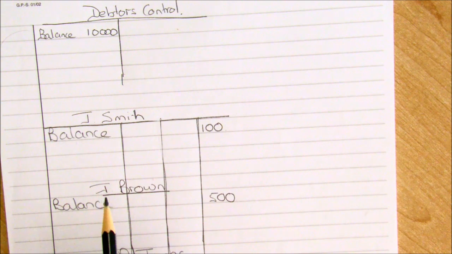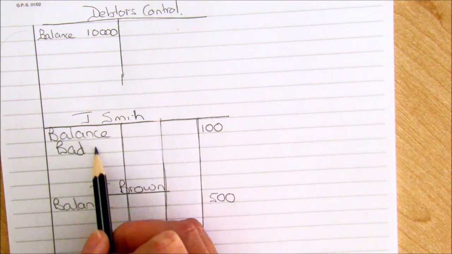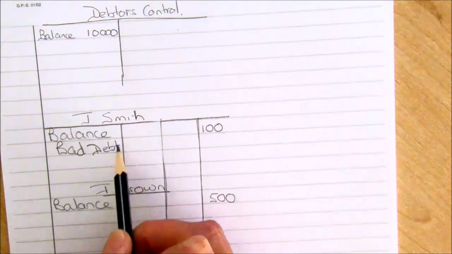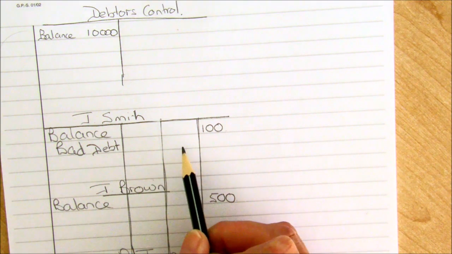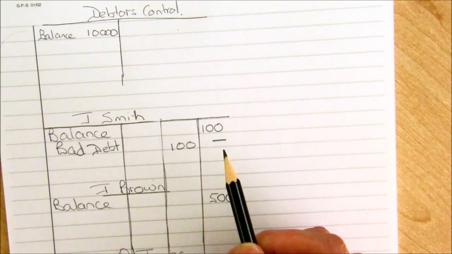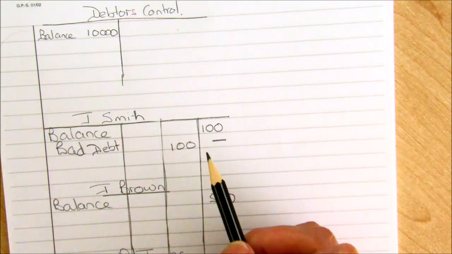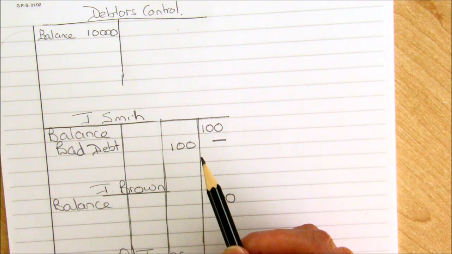So although J. Smith or the debtor's ledger is not part of your double entry, remember, we will make an entry in J. Smith's account and we will say a bad debt. Now he's a debtor, so he's got a debit balance, so I'd have to credit him with the 100 and bring his balance down to nothing. Now that is an expense to the business, it is a loss to the business. But we still have to record it because we have to be realistic in our books. This doesn't mean that you're not going to carry on trying to get the money from him.